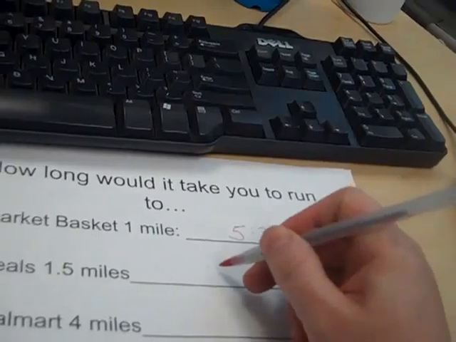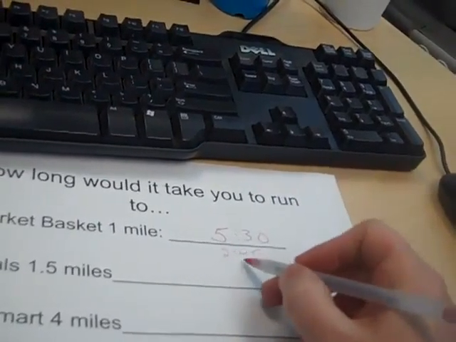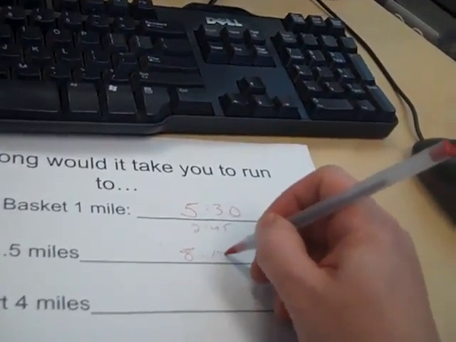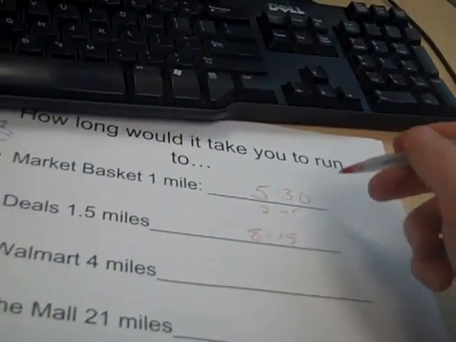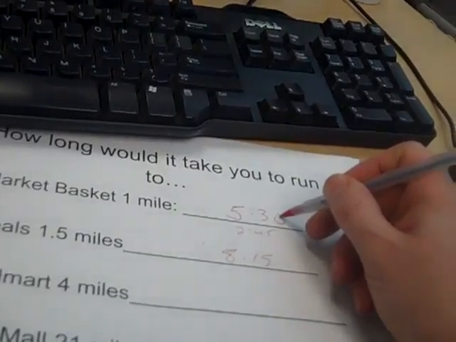So 5:30 plus 2:45, which would be 7:75. But no one would say that. They would say 8:15. What I did was this. I added 2:45 plus this.